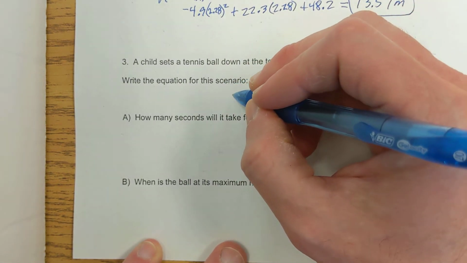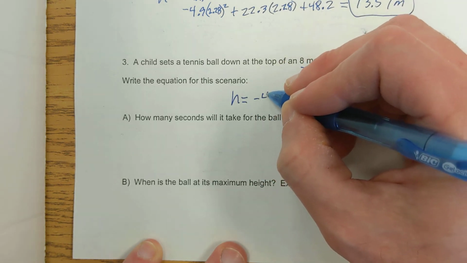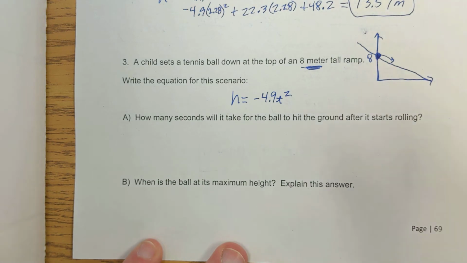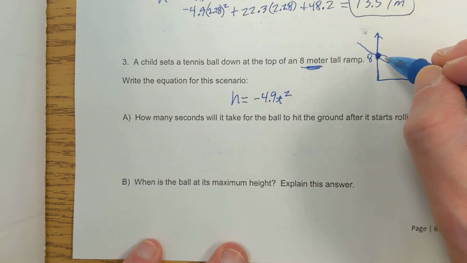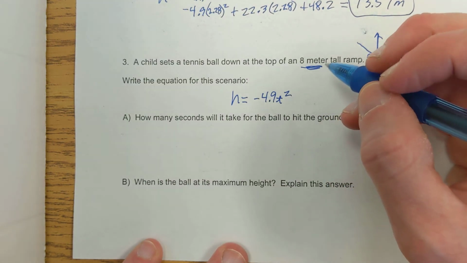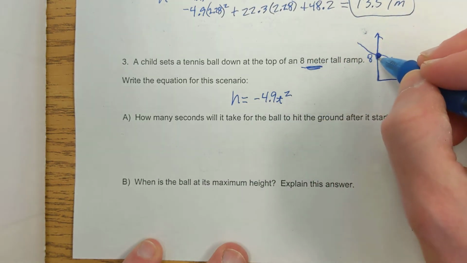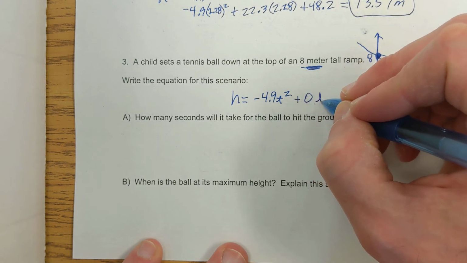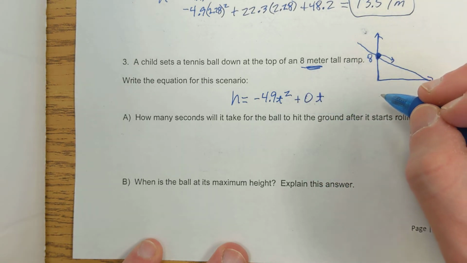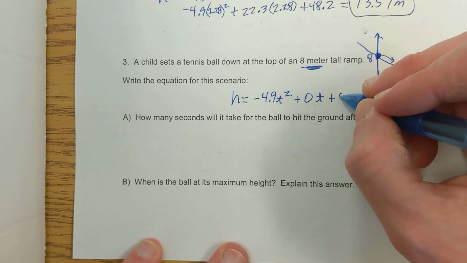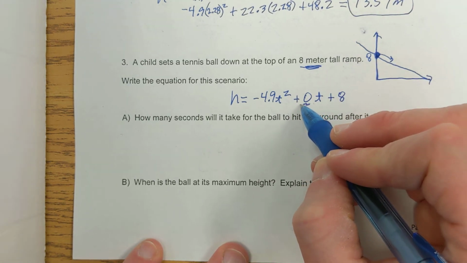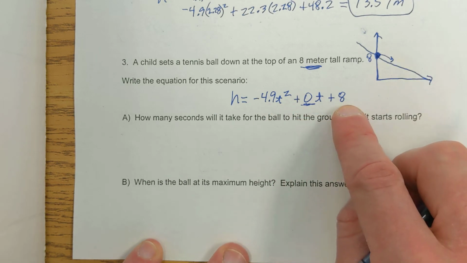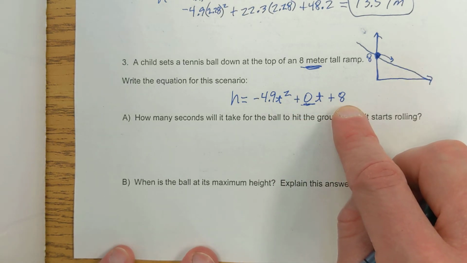So the equation here, it's in meters, so it's going to be negative 4.9 t squared. And then the initial velocity, if they just set it down, they're not pushing it, they're just setting it down on a slope or a ramp, so the initial velocity is 0. That's what's kind of unique about this one. The starting height was 8. So you could even leave the velocity term out and just write it as negative 4.9 t squared plus 8, because the 0 would just go away.